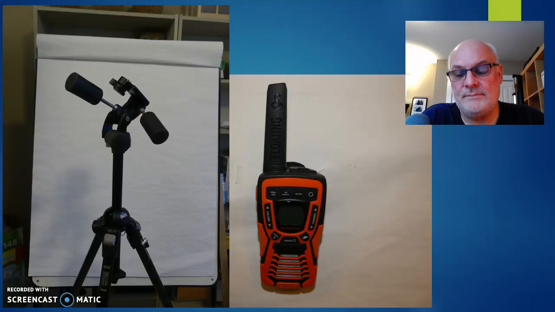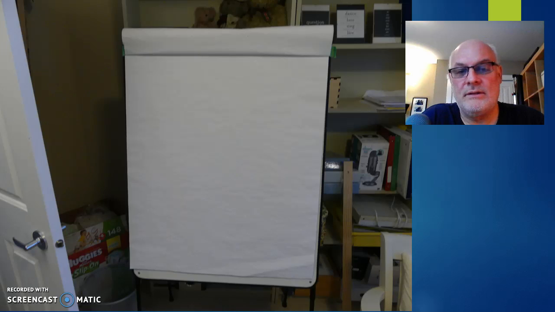Tactile items such as my tripod or my handheld radio, those are also great non-projected media items to pass around, to show people, models to show how something works, what its uses are. And then of course the flip chart, which is basically a blank slate to do any kind of projected, non-projected media item that your imagination can come up with.